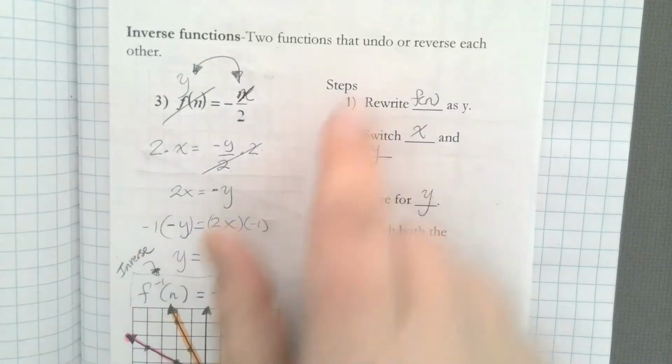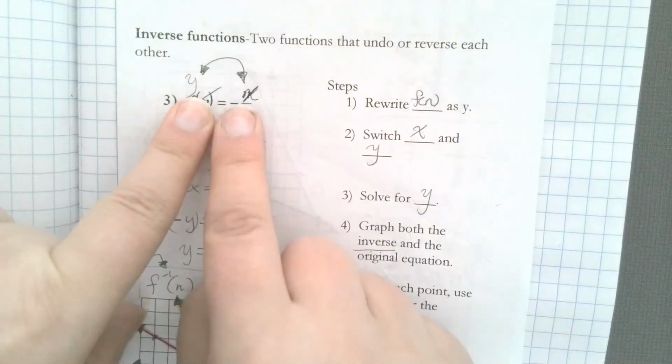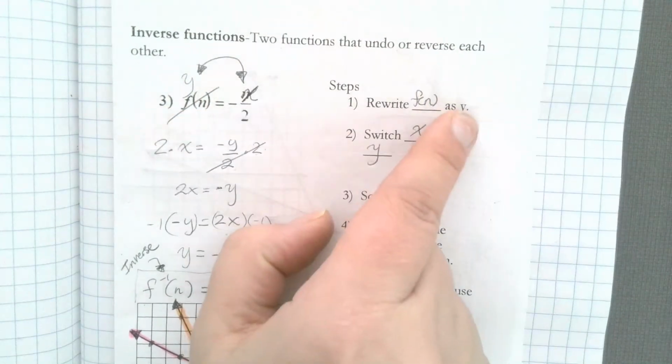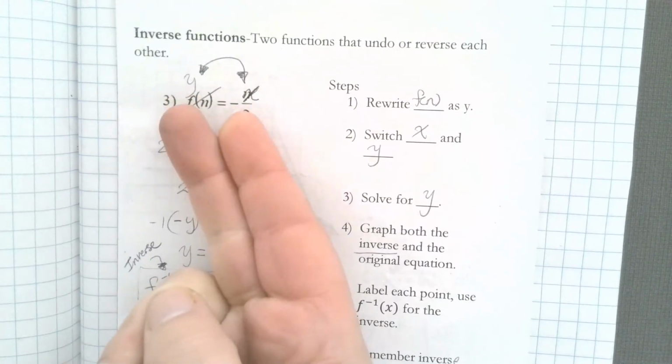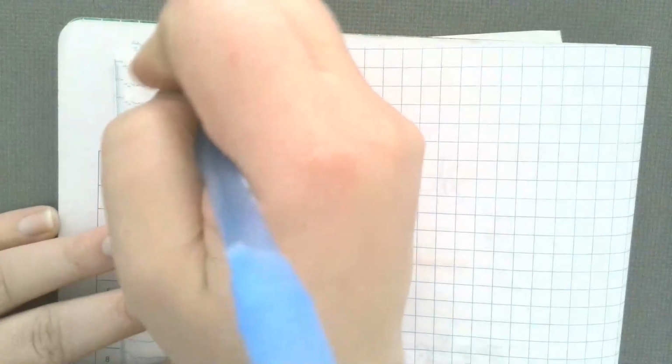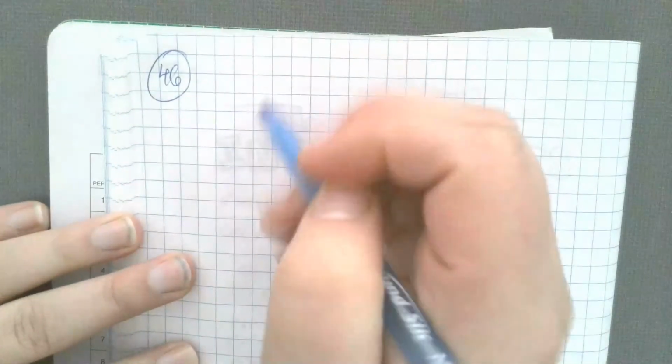Okay, so the first thing that we're going to do is just change this f of whatever to be y, and then we just switch x and y, then solve for y. That's all we're going to be doing a lot of times. I'm going to be on page 46. You might be on a slightly different page, but you should be in that realm.